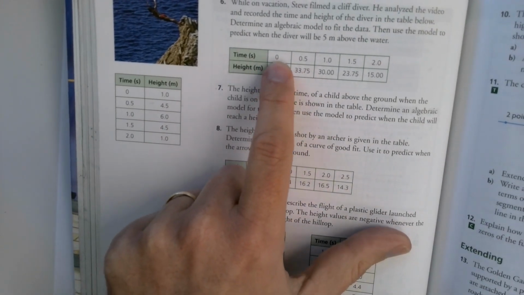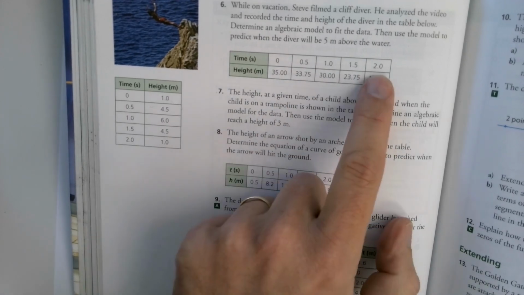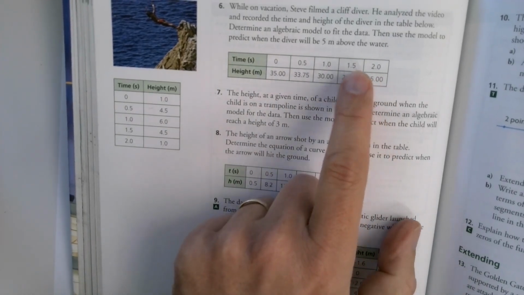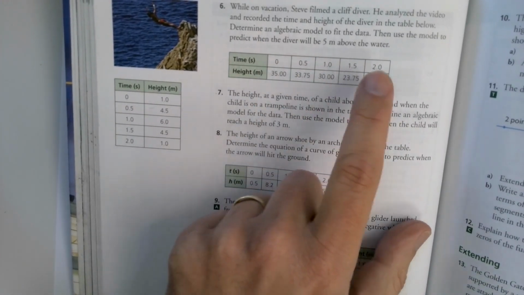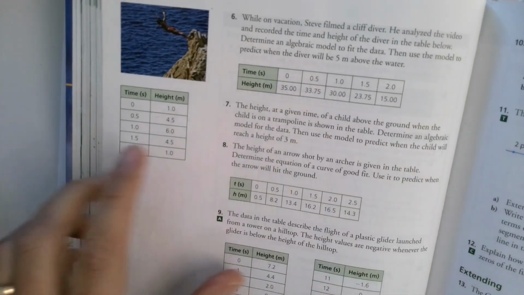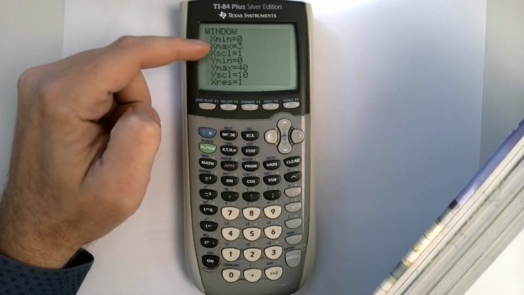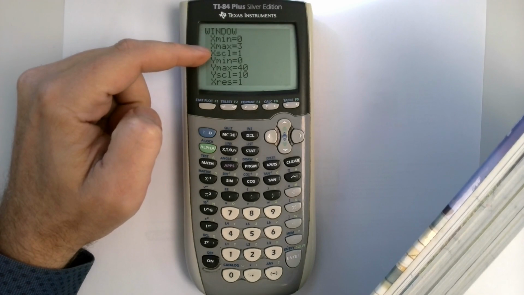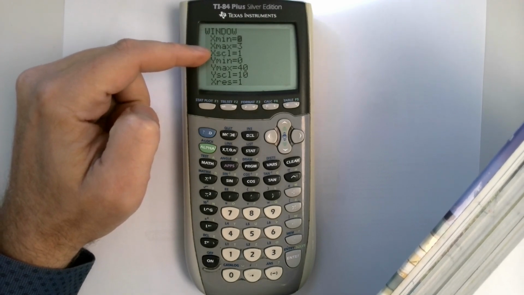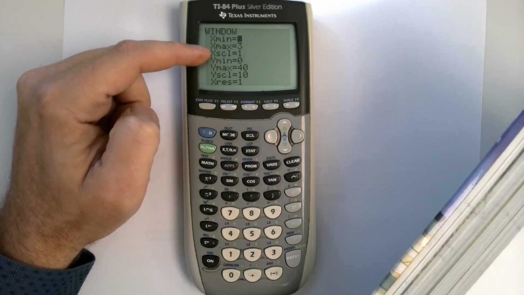Let me just go here for a minute, and then we'll look back at the window screen again. So the x values are the time values. I can see the time goes from 0 to 2 seconds. So I'm going to go on my calculator from 0 to 3 seconds, just so I'm not cutting off the graph right at the very end of it. So I do that by saying x min is going to be 0, x max is going to be 3. I'm going to choose a scale of 1, and the calculator will make little tick marks every 1 unit along the x-axis. So at 0, 1, 2, and 3.